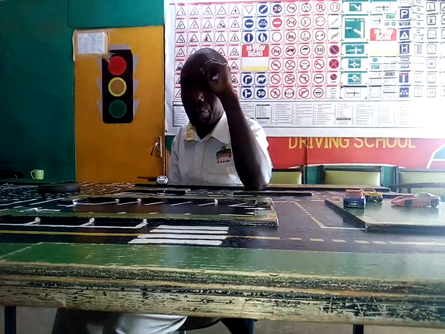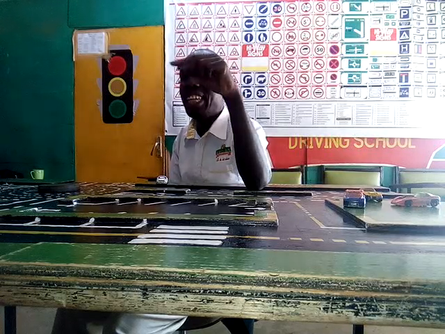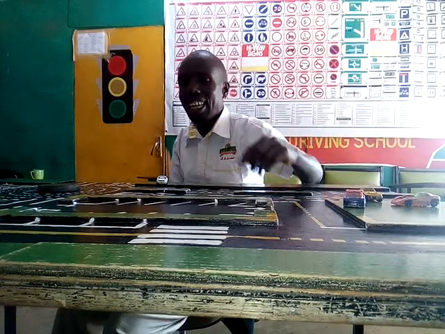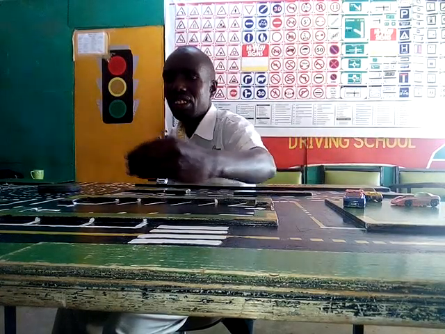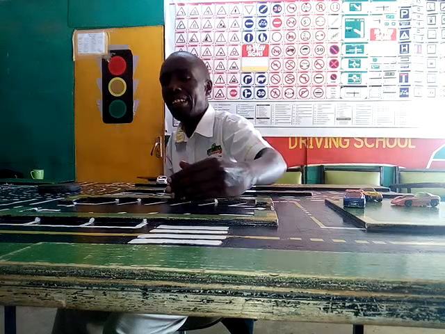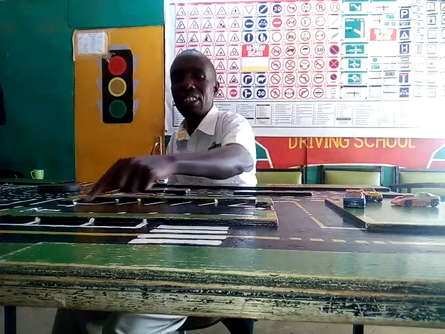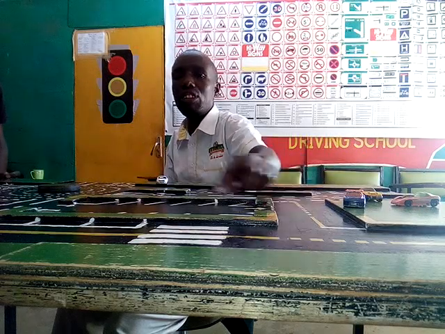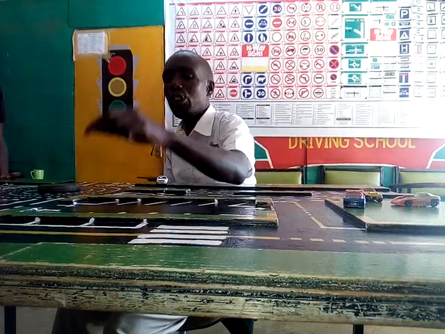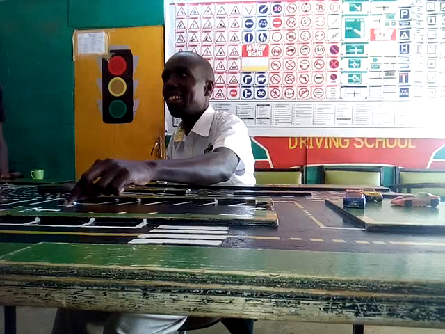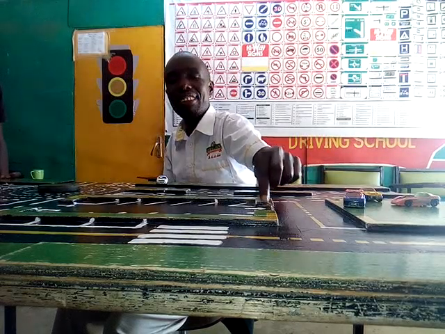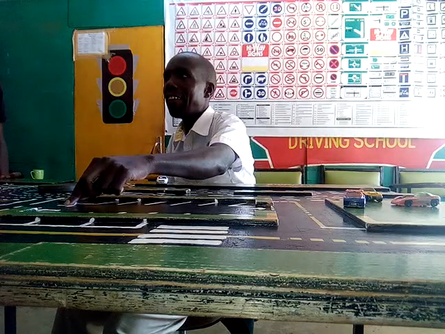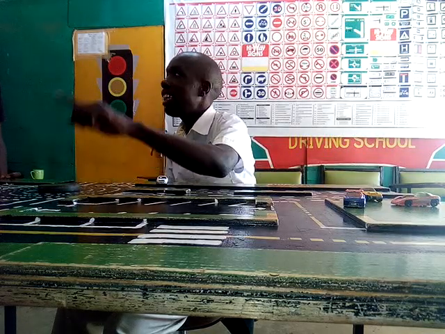Rule number 2: no use of entrance as exit and vice versa. It has 2 sections of parking, this section and this section. If you want to park on this side, this is your entrance and this is your exit. You want to park on this side, this is your entrance, this is your exit. So don't use this entrance as an exit. Don't use this exit as an entrance. Don't enter through here, and don't exit through here. Okay? That's the second rule.